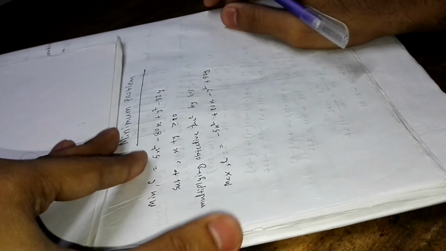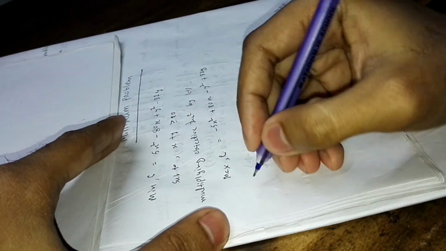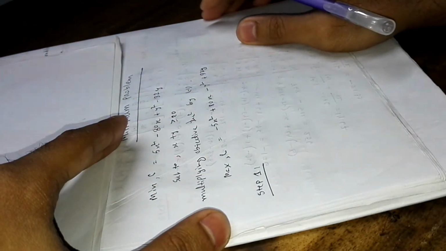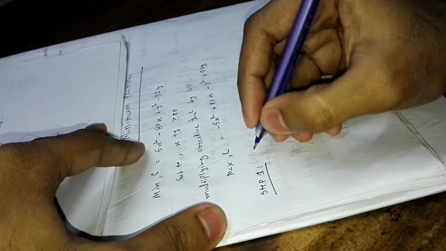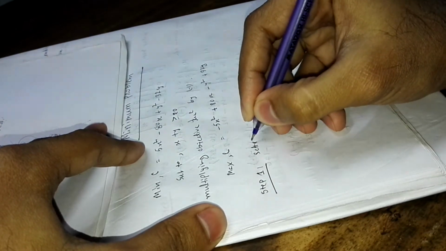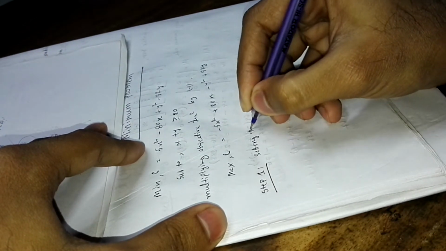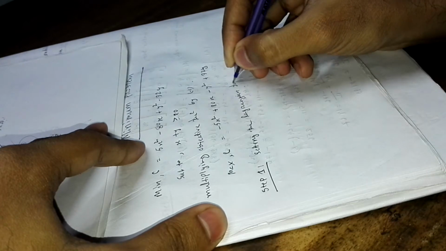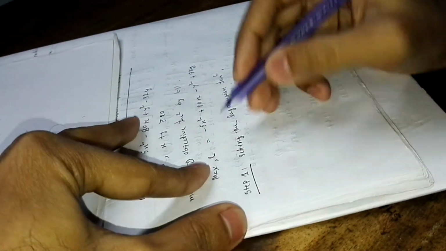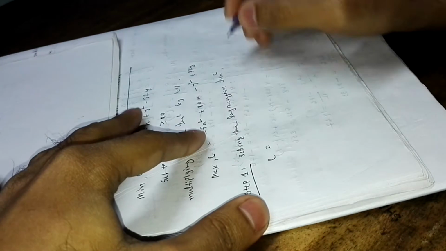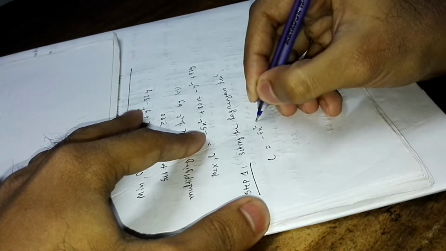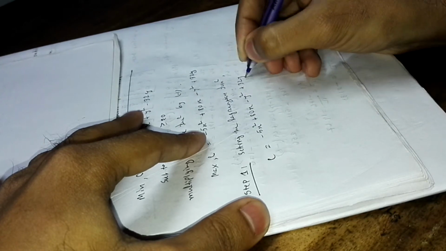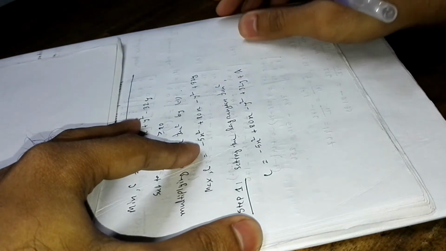From here we have to build step 1. Step 1 is, as we know from the earlier video, to set the Lagrangian function. So, setting the Lagrangian function: c equal to our objective function, minus 5x squared plus 80x minus y squared plus 32y, plus the Lagrangian multiplier lambda.